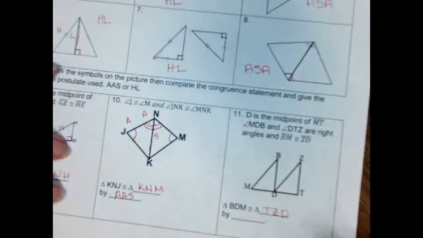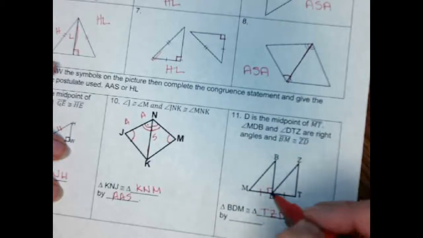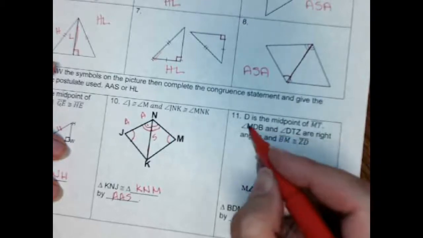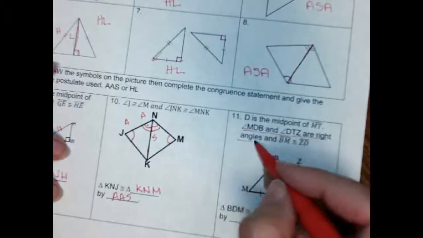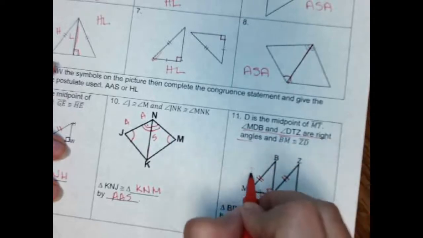And the last one, D is the midpoint. So again, that's going to mean this part's equal to this part. MDB is a right angle, and DTZ is a right angle because it says it right there, and BM is congruent to ZD. So this is again hypotenuse leg.